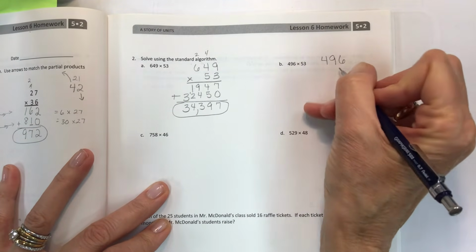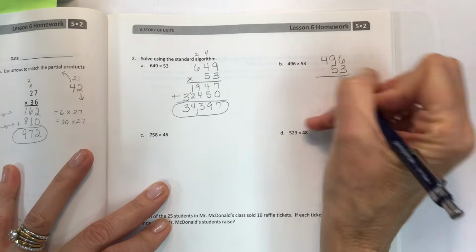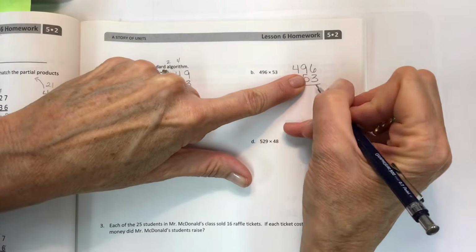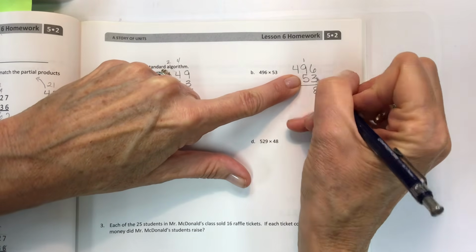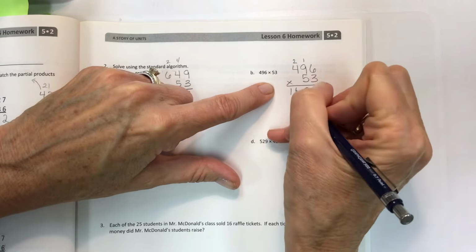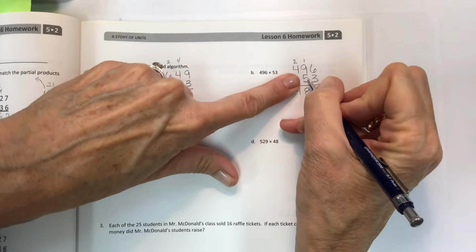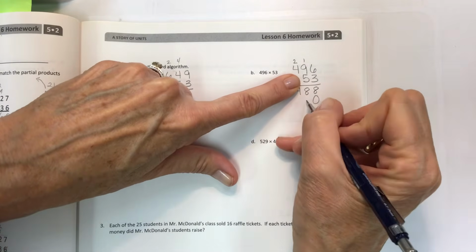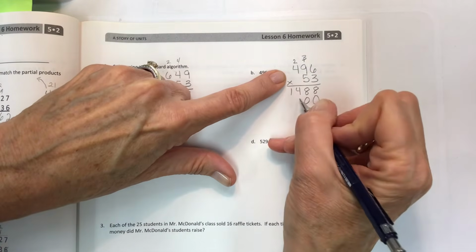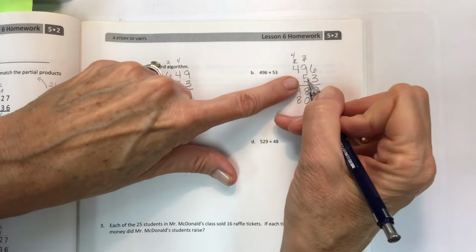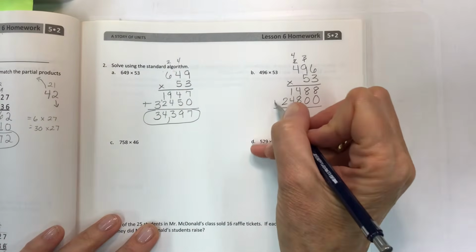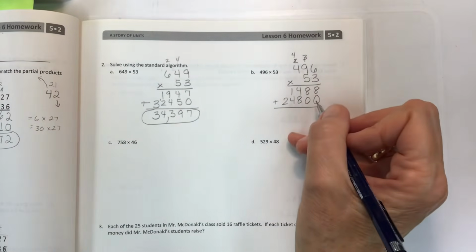Rewrite this one. 4, 9, 6 times 53. Lots of room. 3 times 6, 18, carry the 1. 3 times 9, 27, 28. 12, 13, 14. Hold it with a 0. Move on over to the tens place. 5 times 6 is 30. 5 times 9 is 45, 46, 47, 48. 5 times 4 is 20, plus 4 is 24. Keep everything lined up straight.